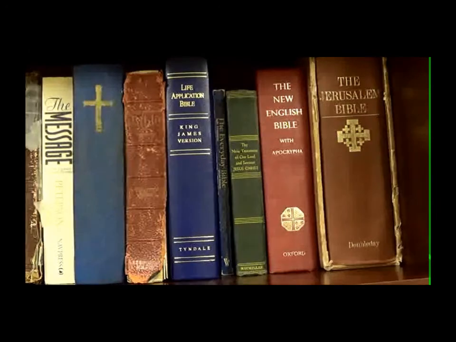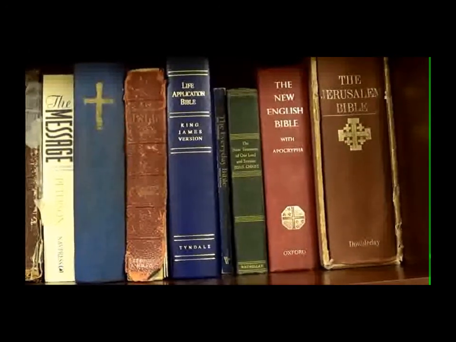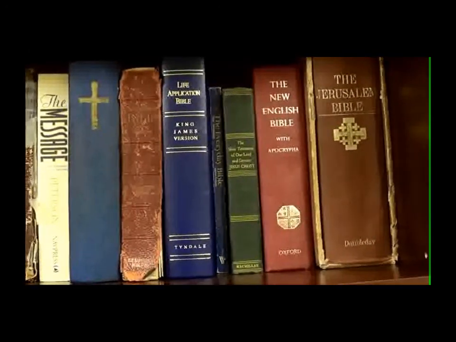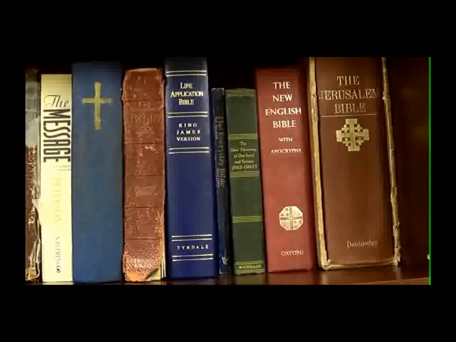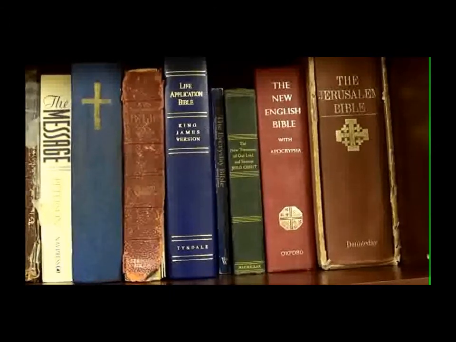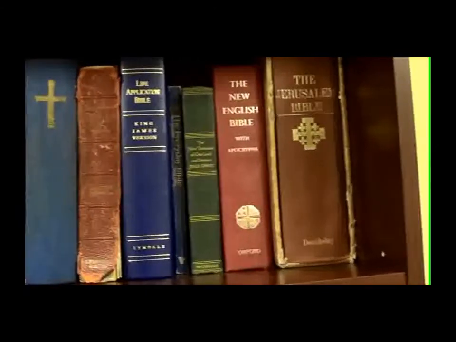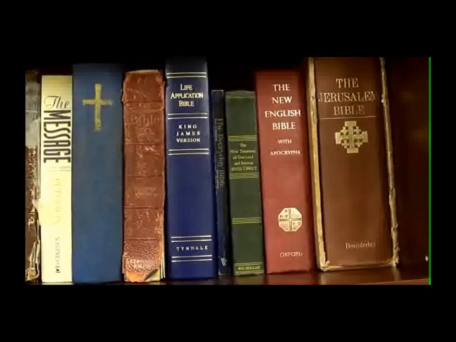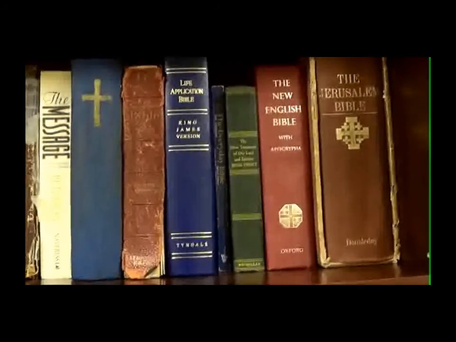Now this whole shelf is a sample of the various Bibles that I own and that I use. You may wonder how many Bibles there are. There are dozens. And you may wonder, how come there are so many different translations? Well, let's take a moment and explain that.